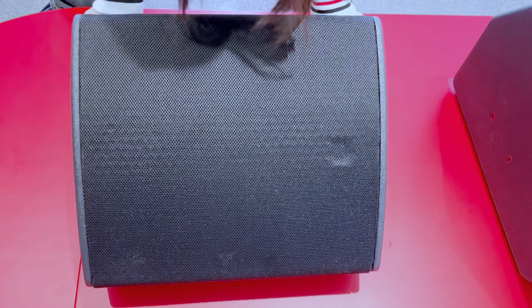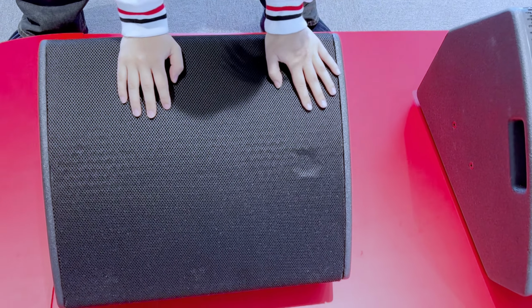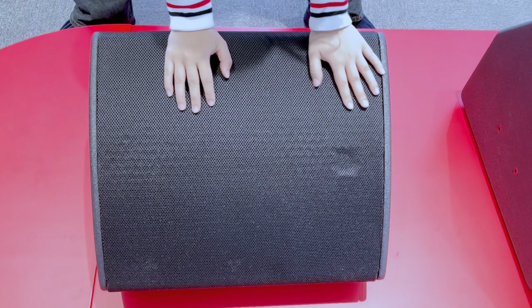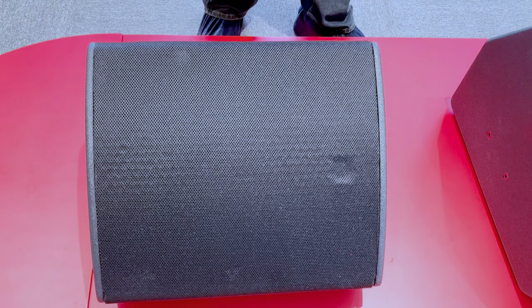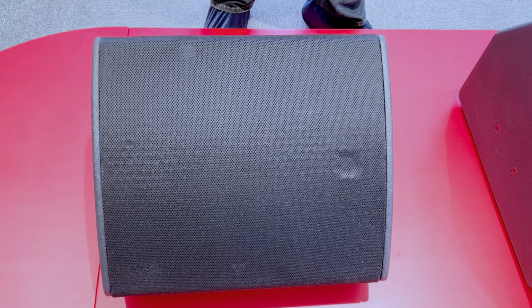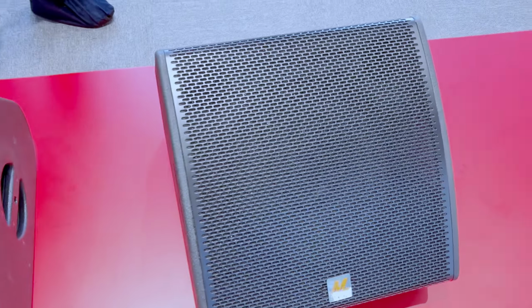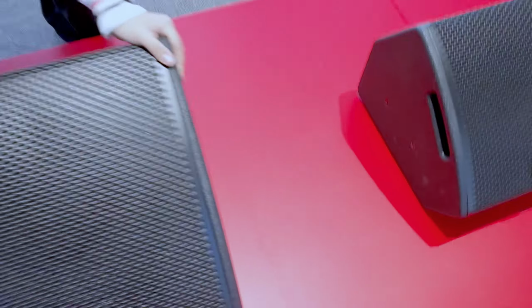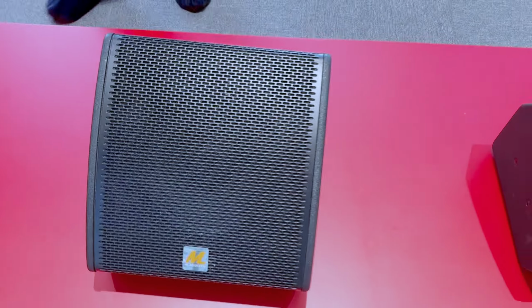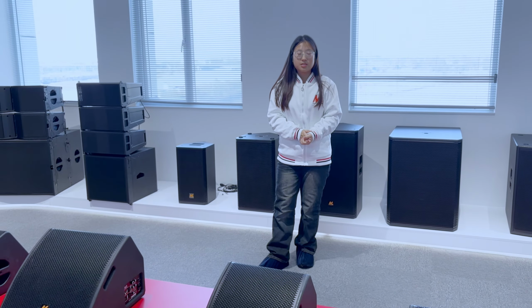So if you like it, you can take a screenshot. If you want more information about the frequencies range and about the materials of the woofers and the compression drivers, you can send it to our staffs and we can tell you more information about it. And this is M3, and this is M2. So this is all about the coaxial active monitor here.